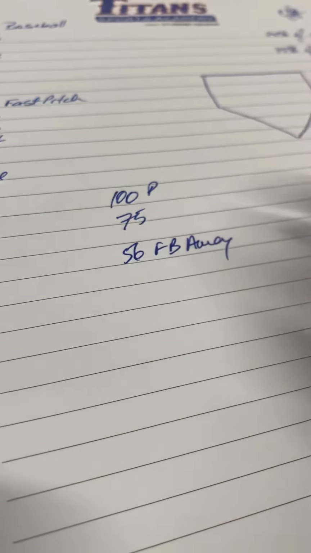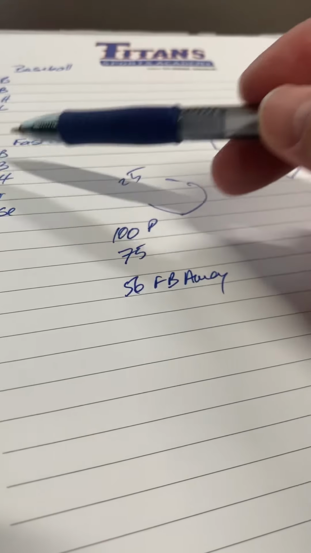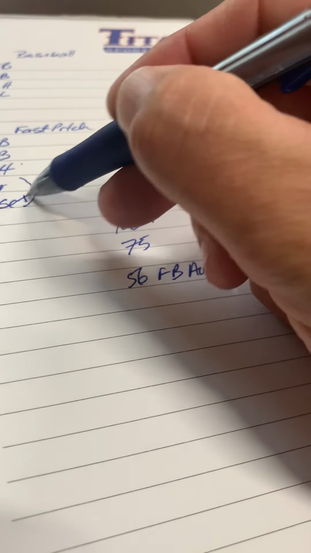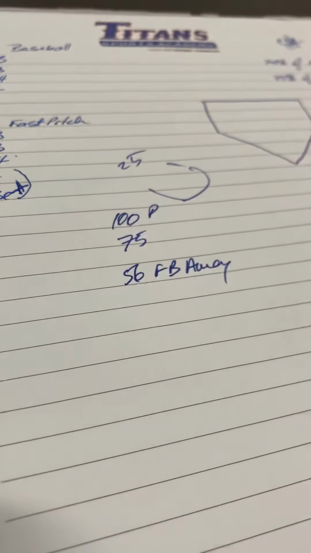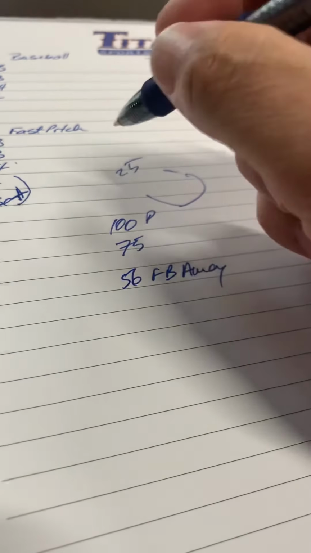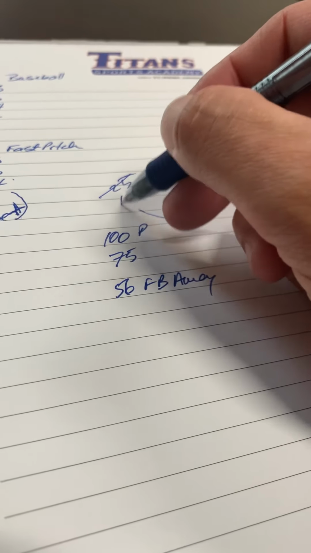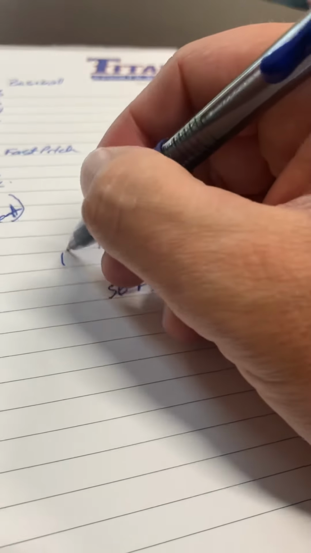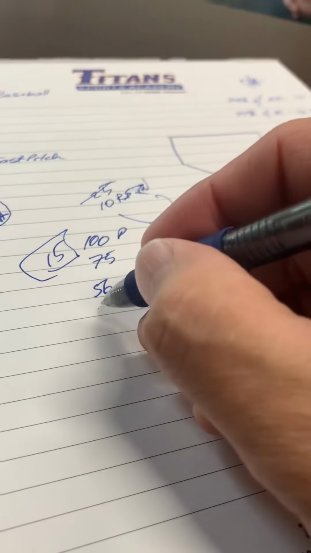Now, we look at the other pitches. Of those other 25 pitches that are not fastballs, they're going to be curveballs, changeups, drop ball, and rise. The only one that I know for the most part, especially the rise, is going to be thrown in and up to right-handed hitters. I'm just going to use an arbitrary, high number. We're going to say 10 of those 25 are going to be rise balls inside. So 15 of their off-speed pitches are going to be away. And again, I think that's a low number.